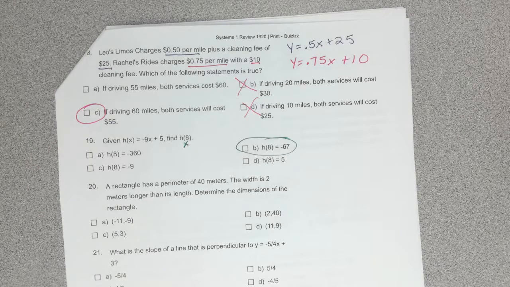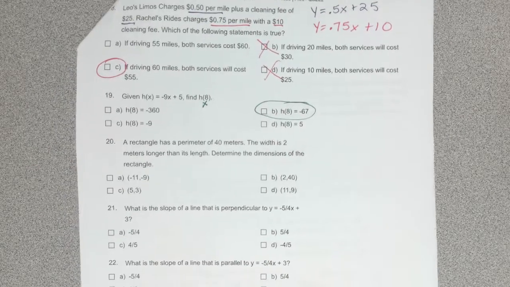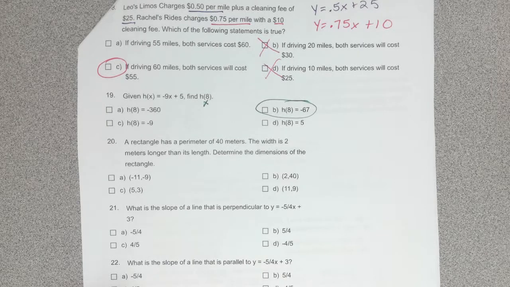All right. A rectangle has a perimeter of 40 meters. The width is 2 meters longer than its length. Determine the dimensions of the rectangle. Now on this one, I'm going to get some extra paper. One moment. And we're going to do this on paper.